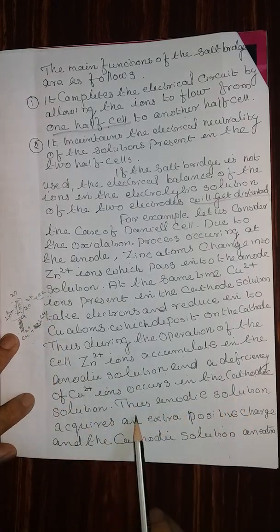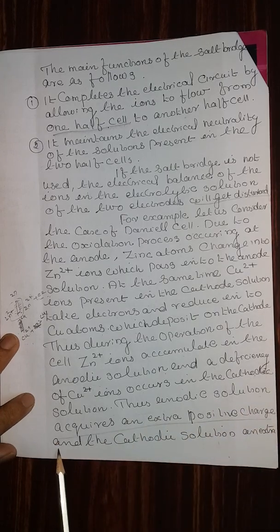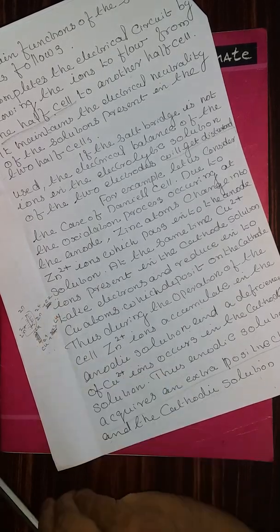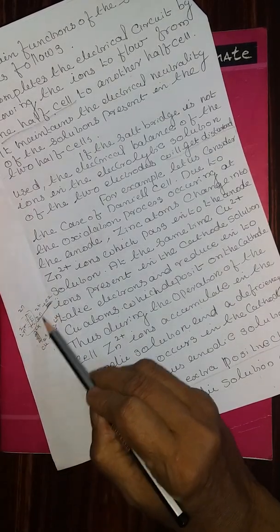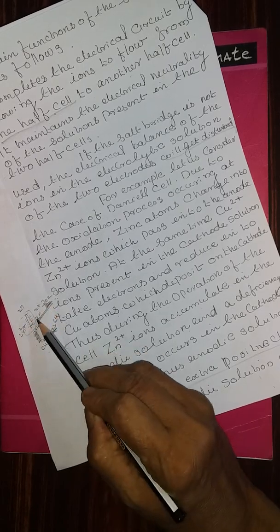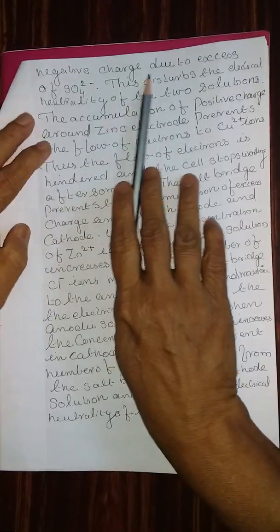Therefore, the anodic solution acquires an extra positive charge and the cathodic solution an extra negative charge. That means the electrons, when formed, are negatively charged particles. Therefore, in order to maintain this reaction, the Zn2+ and 2 electrons formed at the anode, that is a negative charge.